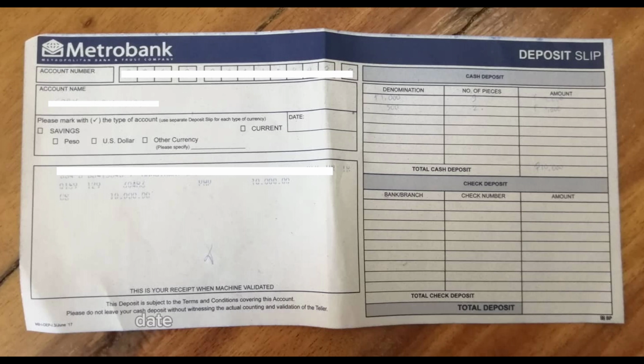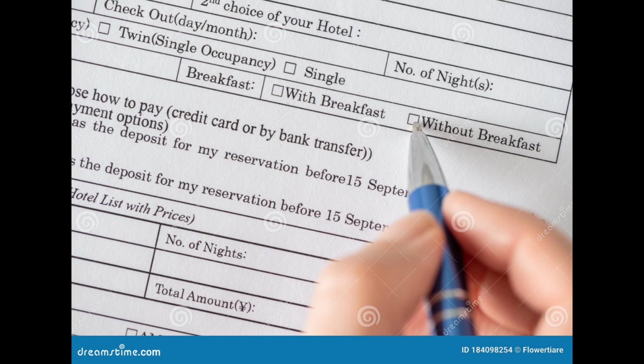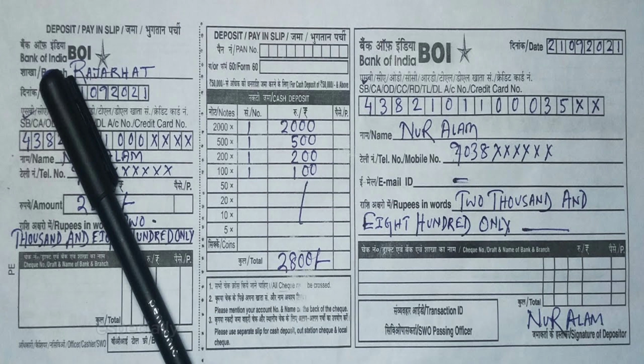2. Date. Write down the current date on the form to record when the deposit is made. 3. Deposit amount. Clearly state the amount you wish to deposit. Be careful to write the amount accurately in both numbers and words to avoid any discrepancies. 4. Currency. Specify the currency in which you are making the deposit, especially if your account supports multiple currencies.